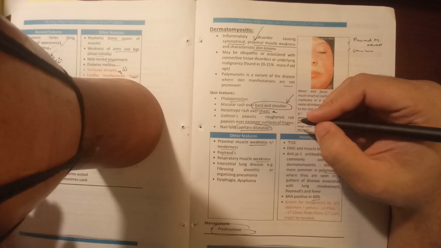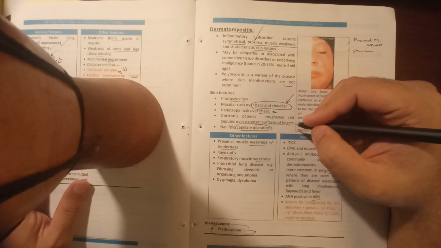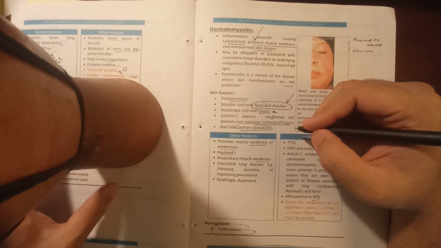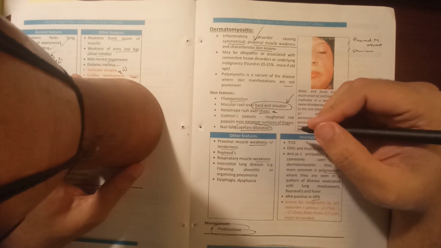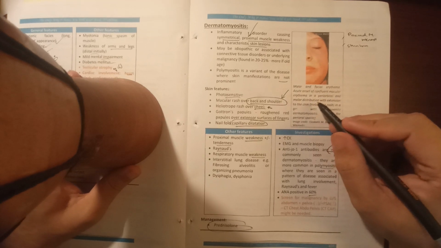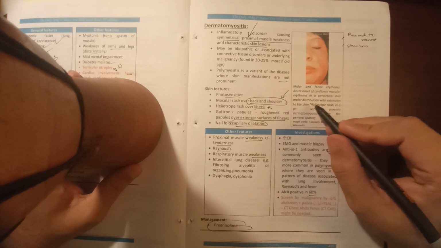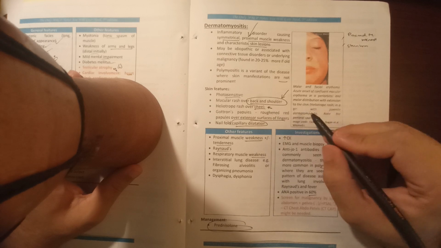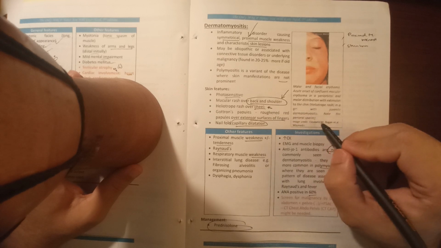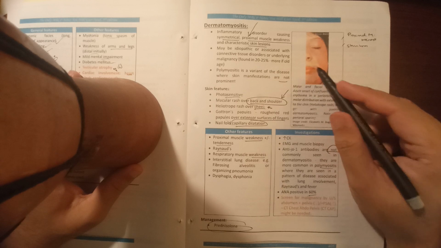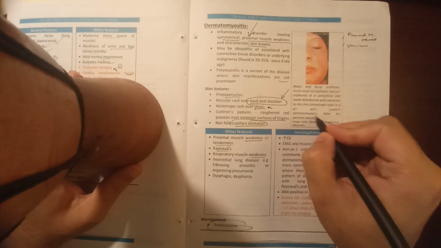Skin features can be photosensitivity, macular rash over back and shoulder, heliotrope rash over cheek, important, Gottron's papules, rough and red papules over the extensor surface of fingers, nail fold capillary dilatation, malar and facial erythema, acute onset of confluent macular erythema in a periorbital and malar distribution with extension to the chin in a girl with juvenile dermatomyositis. And what is this? Perioral sparing will be there.